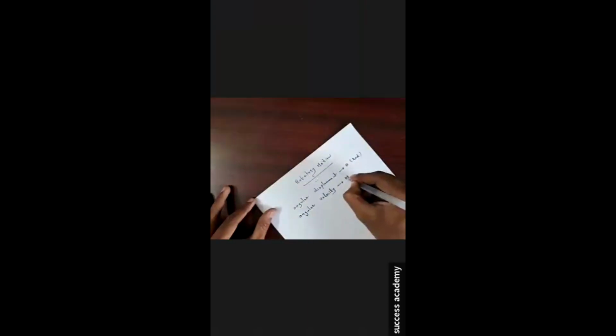But now we are in the lesson on rotatory motion, so I am replacing linear velocity with angular velocity, which we mention with omega. The unit is radian per second.